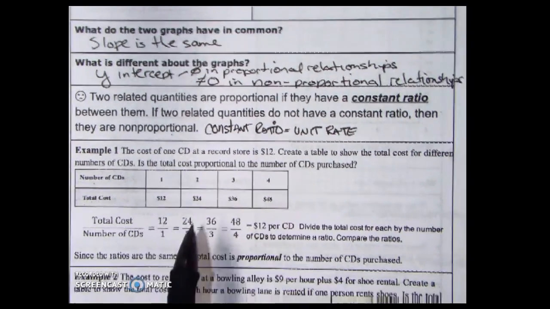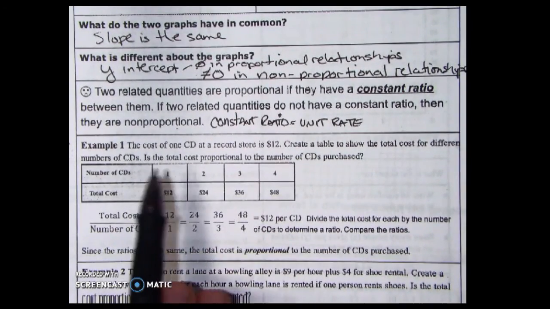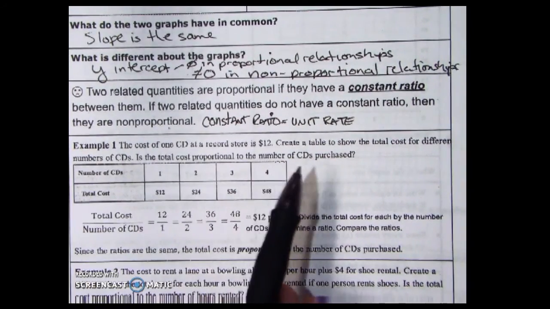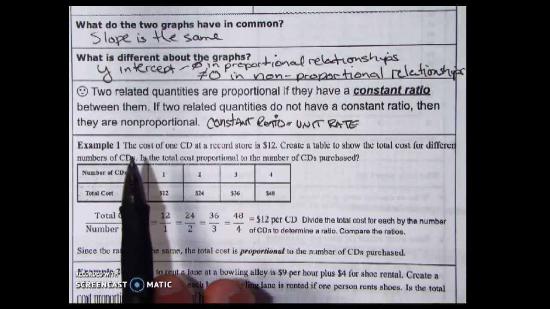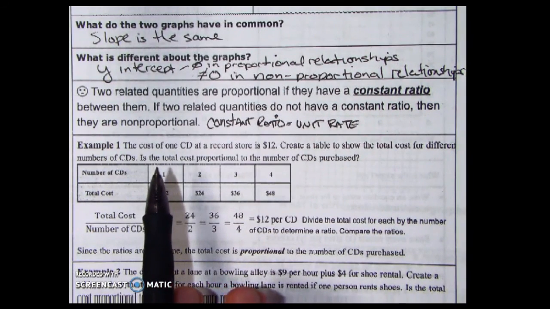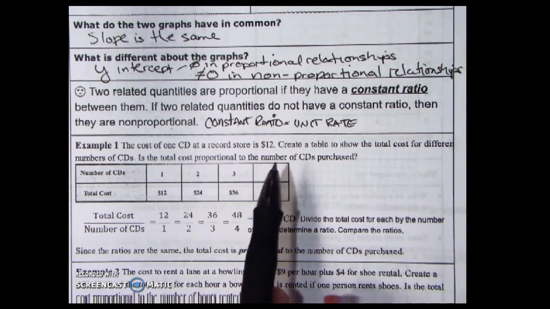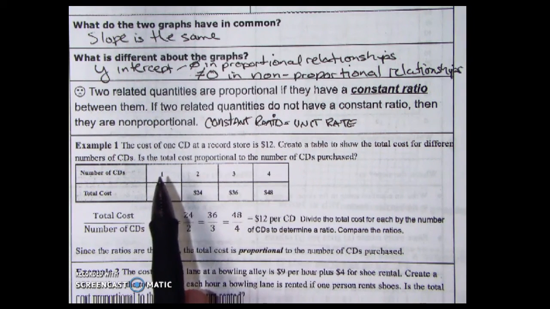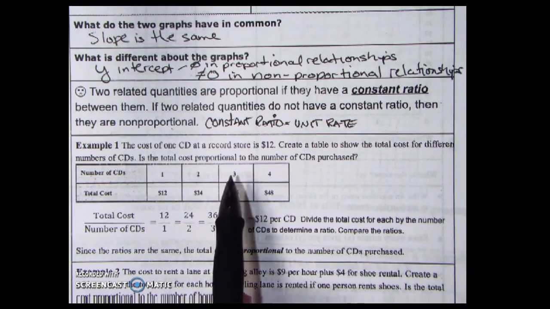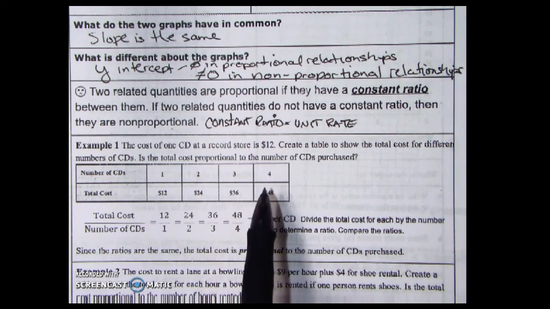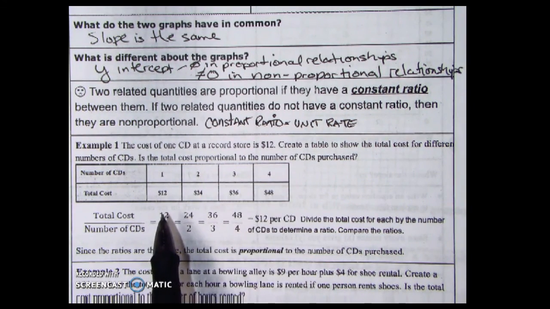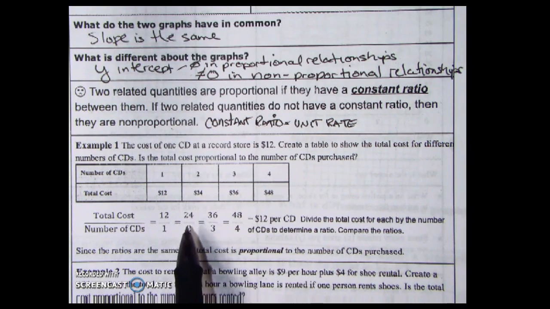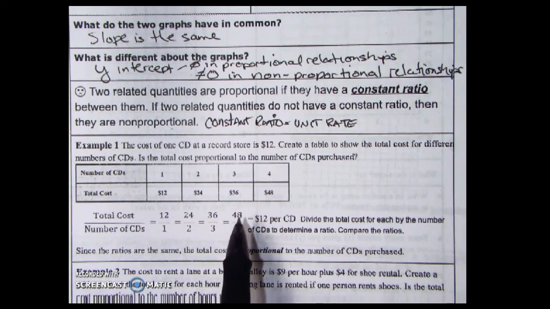All right, so let's look at the first example. The cost of a CD at a record store is $12. Create a table to show the total cost for different numbers of CDs. Is the total cost proportional to the number of CDs purchased? So if one CD is 12, 2 is 24, 3 is 36, and 4 is 48. When you set these up as ratios, are all of these ratios equivalent ratios?